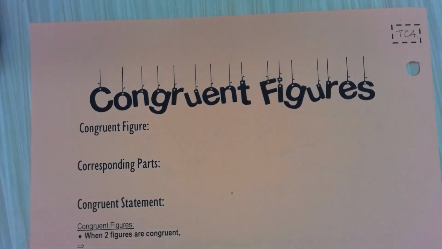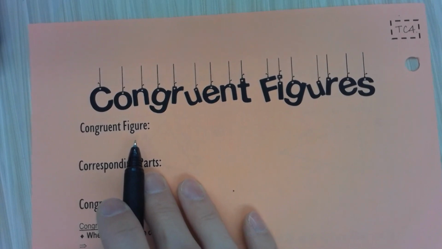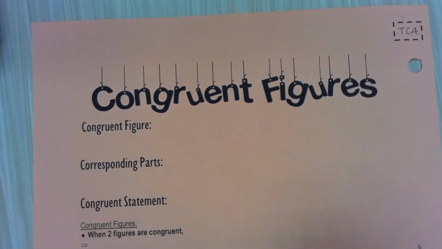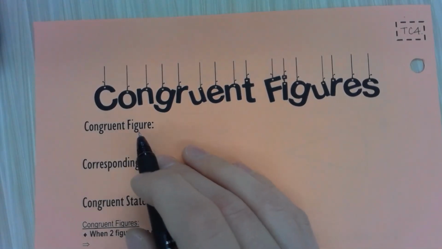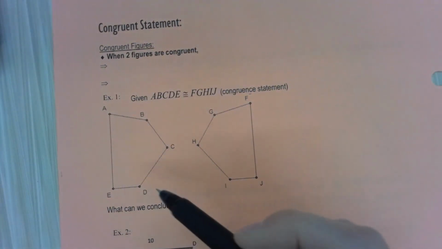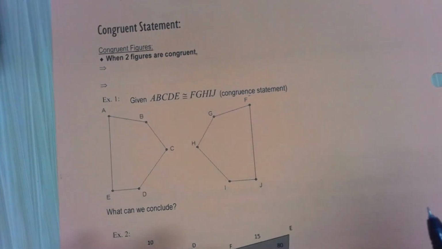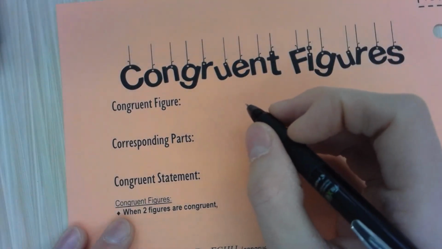To another section in triangle congruence. This time we are going to actually talk about congruent figures for TC4. So figures are congruent. We've talked about congruent segments, we've talked about congruent angles, and for those we said the figures are congruent when they have the same measures.